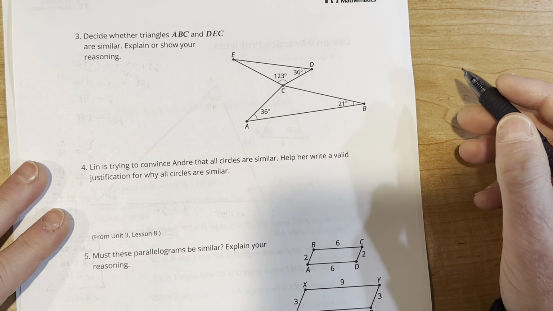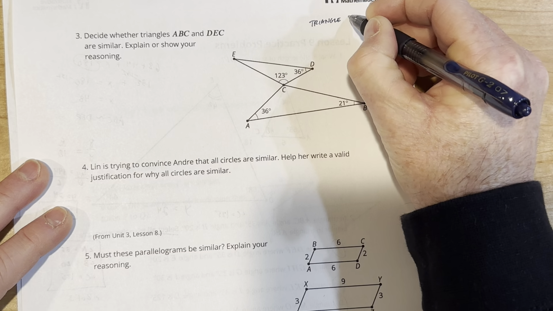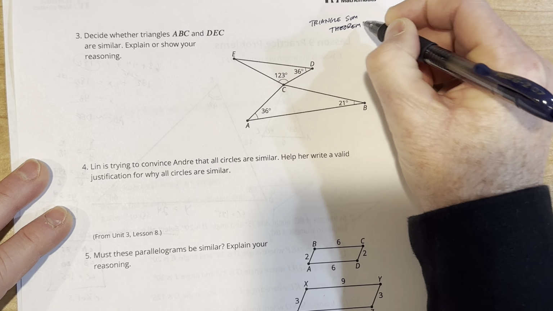All right. Number 3, decide whether triangles ABC and DEC are similar. Explain or show your reasoning. For this one, you need to use the triangle sum theorem to find the missing angle.